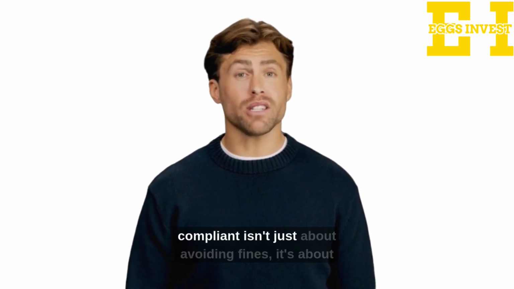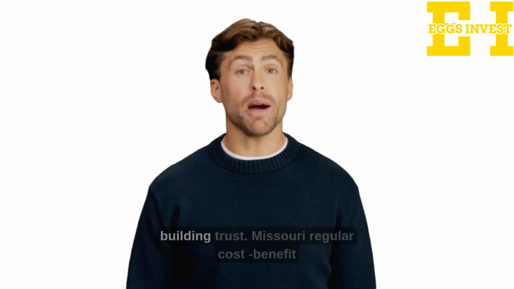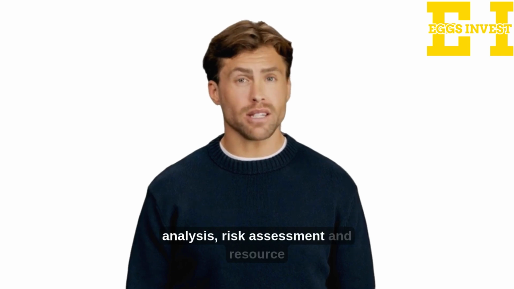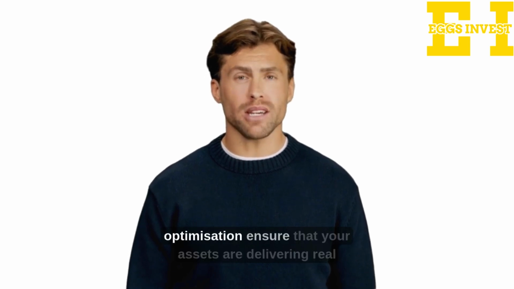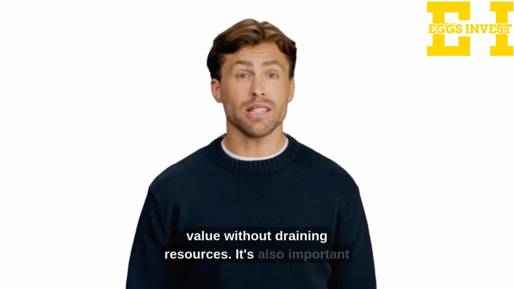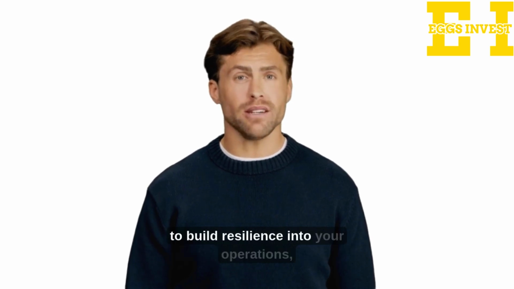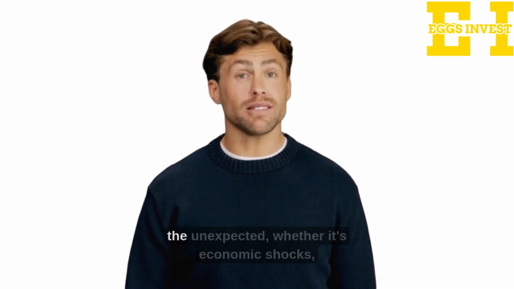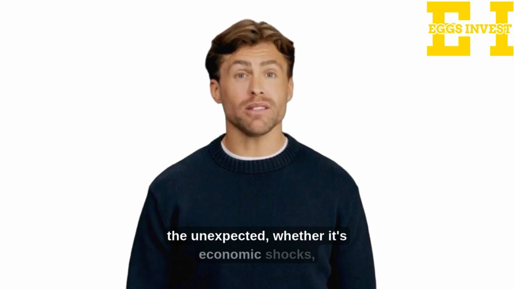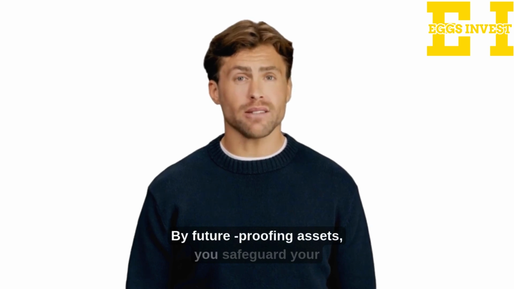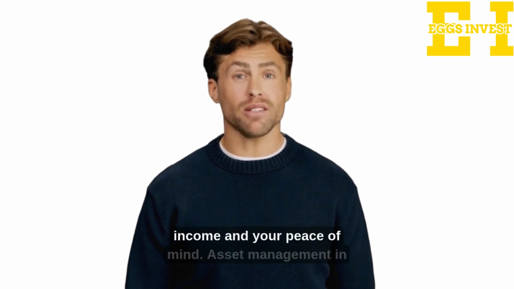Staying compliant isn't just about avoiding fines, it's about building trust. Regular cost-benefit analysis, risk assessment, and resource optimization ensure that your assets are delivering real value without draining resources. It's also important to build resilience into your operations. Think of it as insurance against the unexpected, whether it's economic shocks, climate events, or market volatility. By future-proofing your assets, you safeguard your income and your peace of mind.